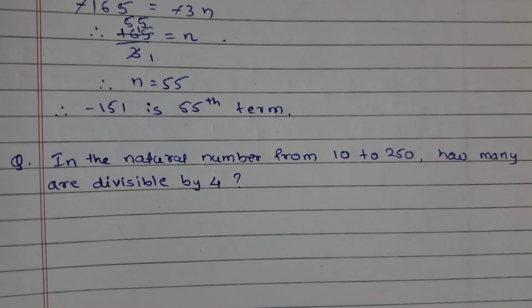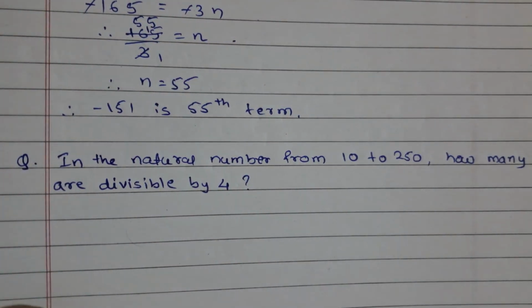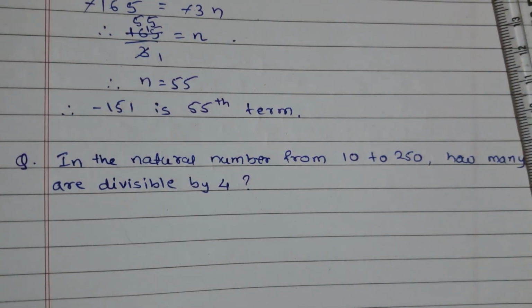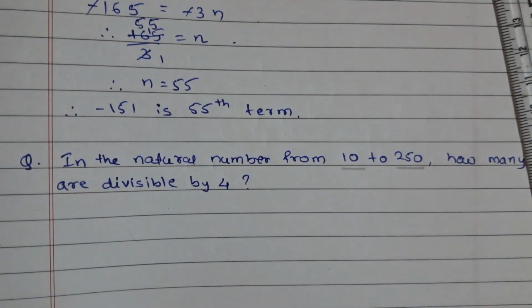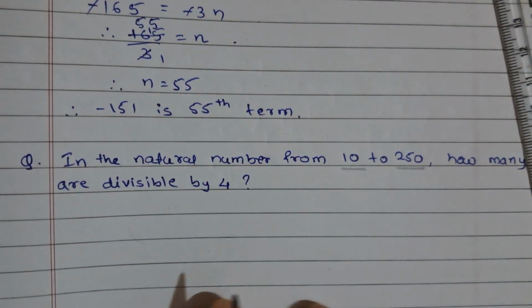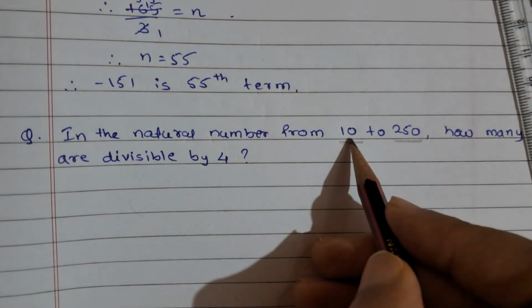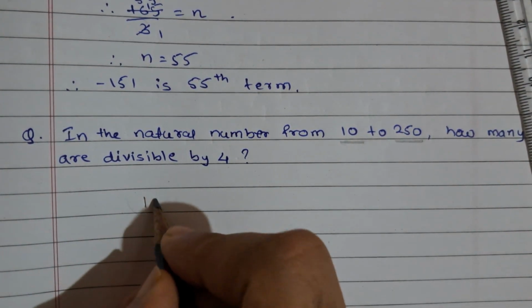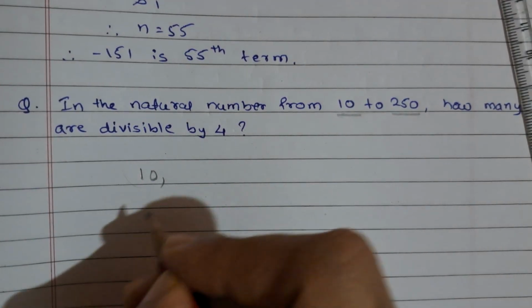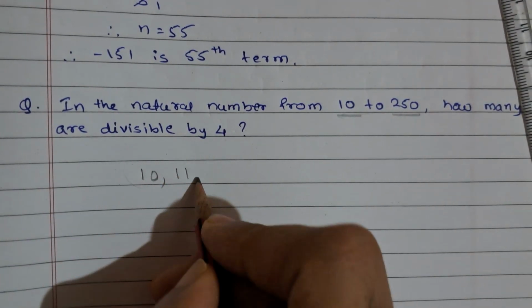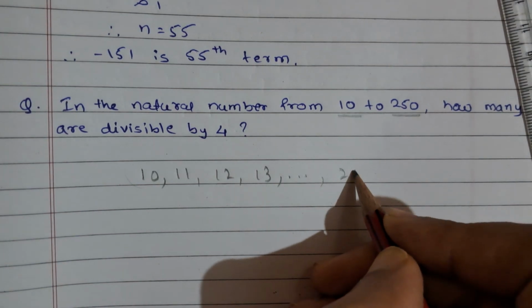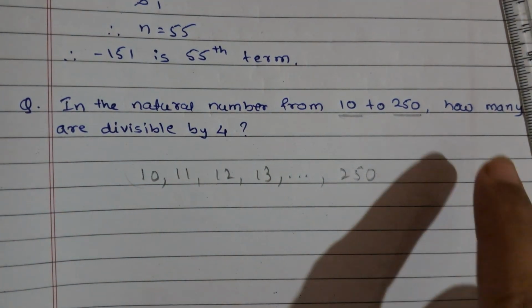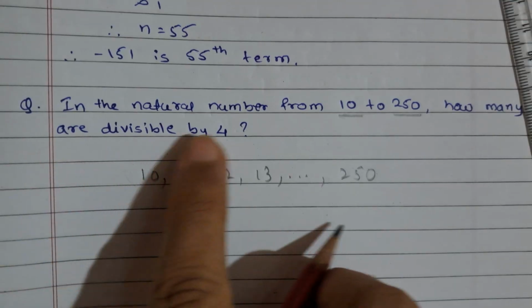Now let me give you one sum to try on your own. So the sum says like this: natural numbers from 10 to 250. Here they are not talking about any 3-digit, 2-digit, anything as such. They are asking us to pick all the numbers from 10 to 250. All the natural numbers means what? 10, 11, 12, 13 and so on until 250. Now the question is, how many are divisible by 4?